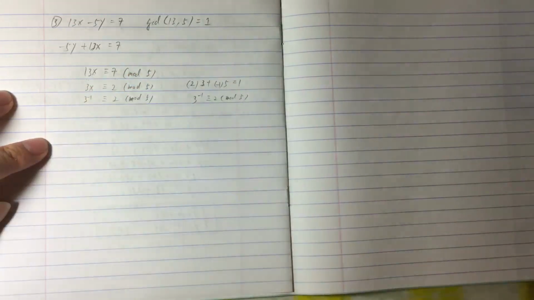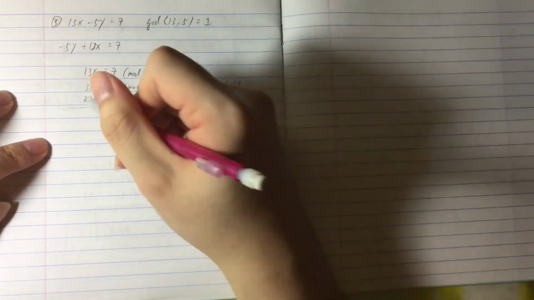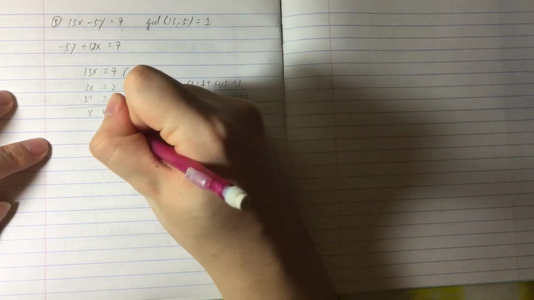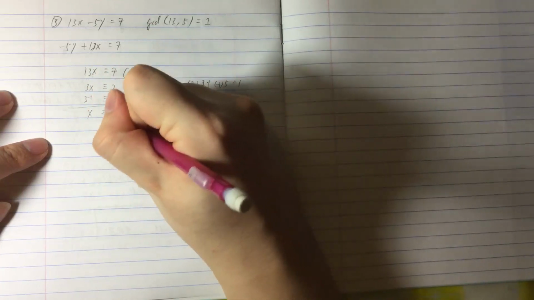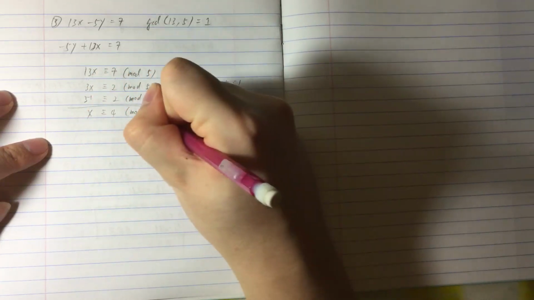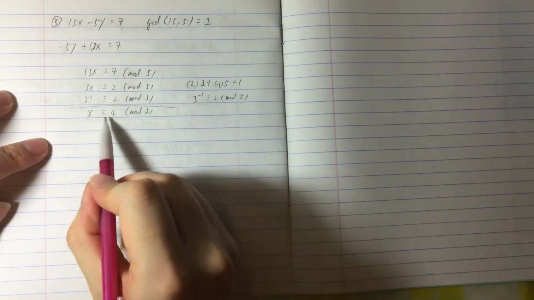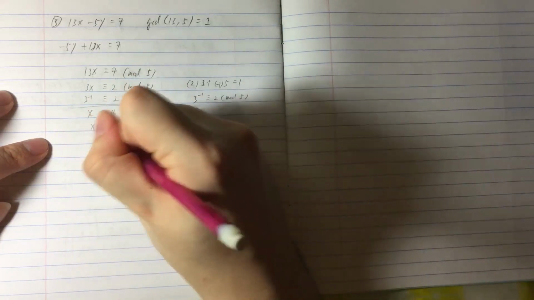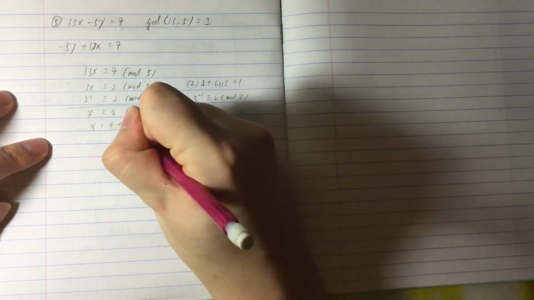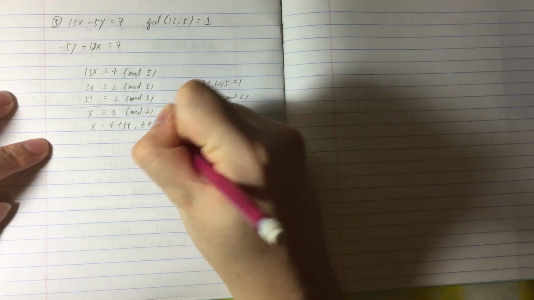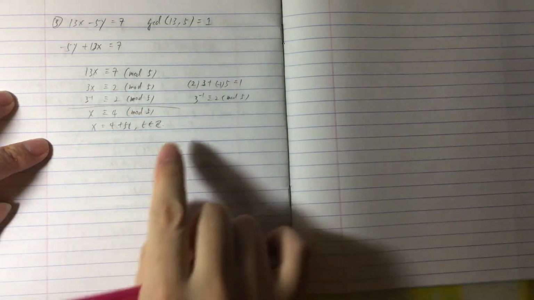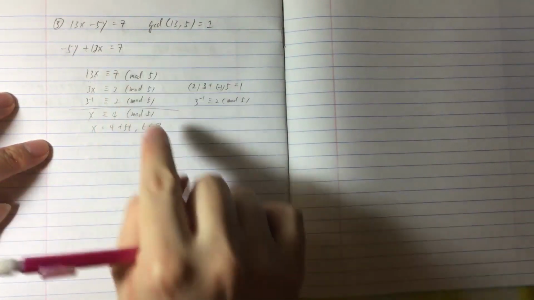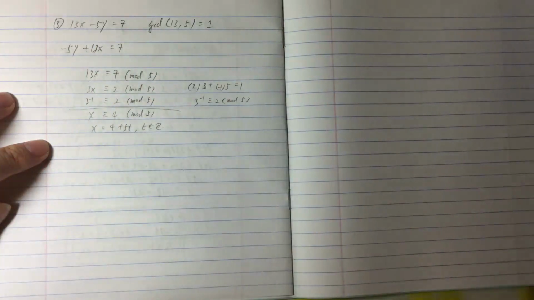Then when we multiply, on the left side we get x. On the right side, 2 times 2 is 4. So we have x congruent to 4 mod 5. That means x equals 4 plus 5t, where t is an integer. Then we can plug in x and solve for y.